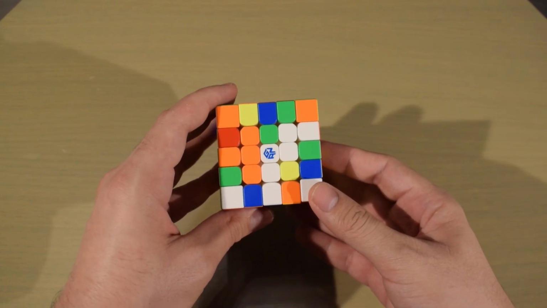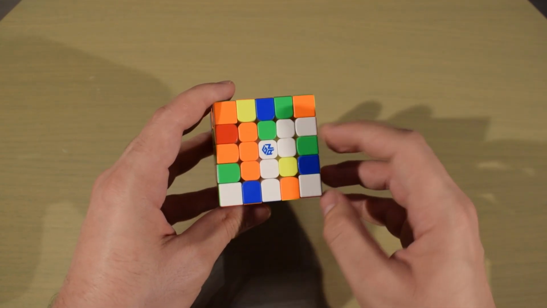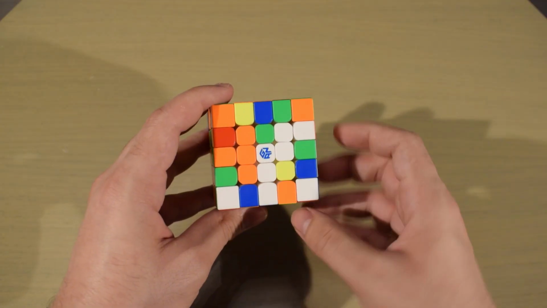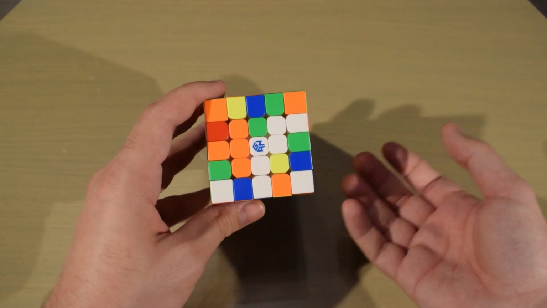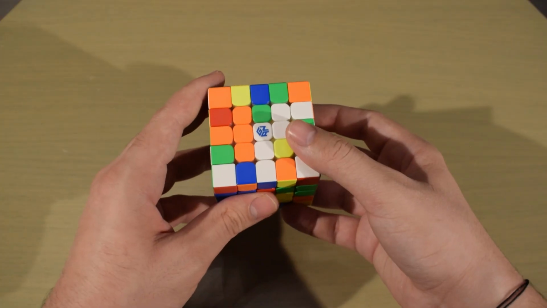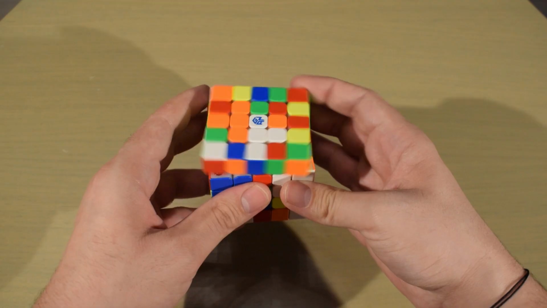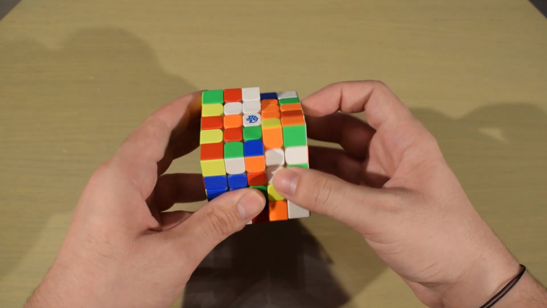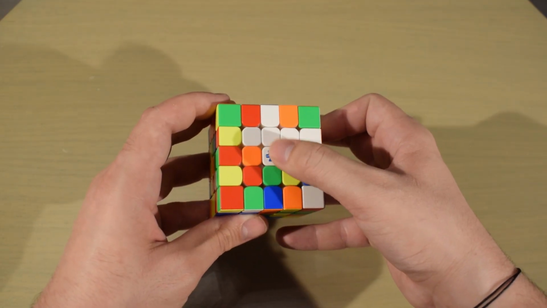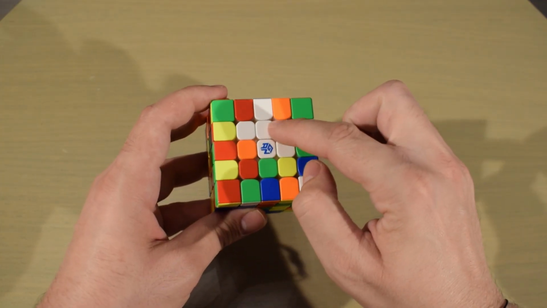We are talking about solving the centers, and here by using this block and this block we want to create a 2x2 block. And how we can do that is very easy. All we have to do is bring these two here, do a U2, and then bring this small block back, and now we have a 2x2 block here.